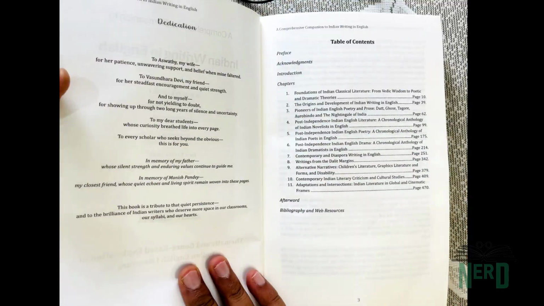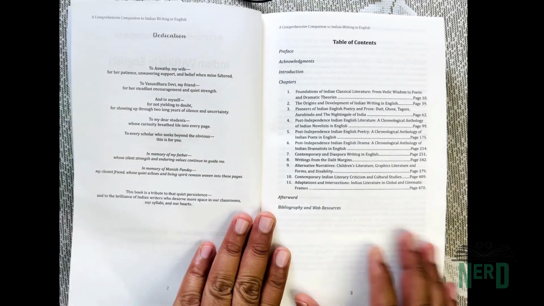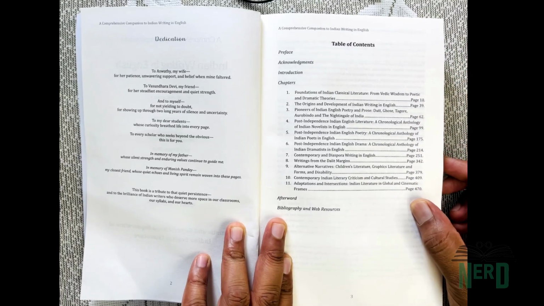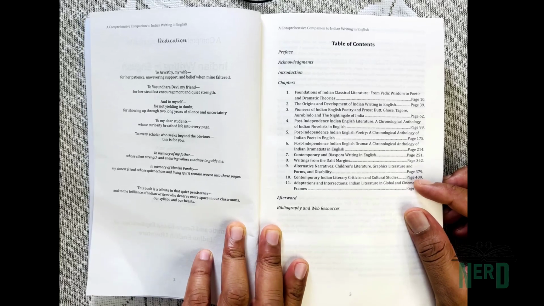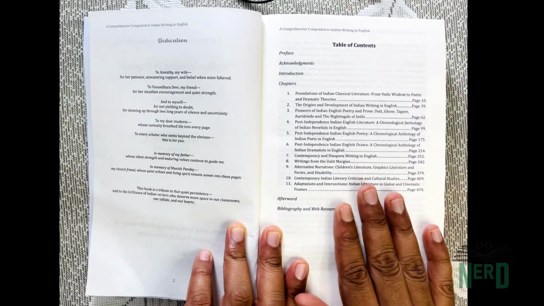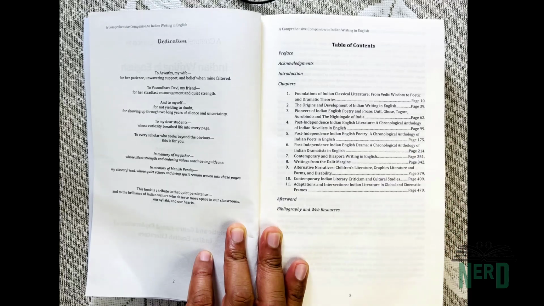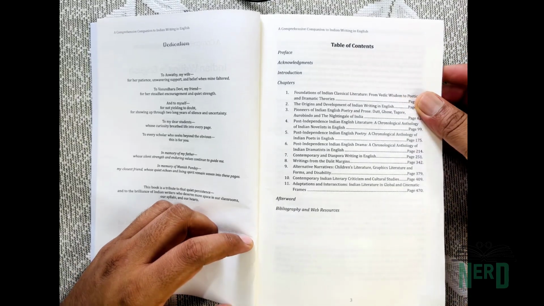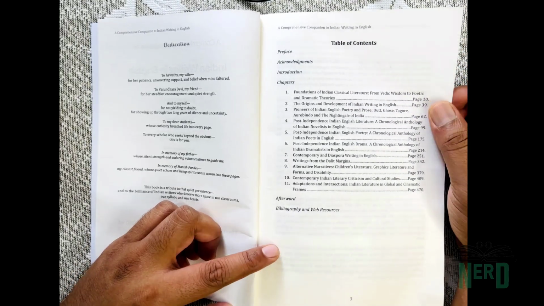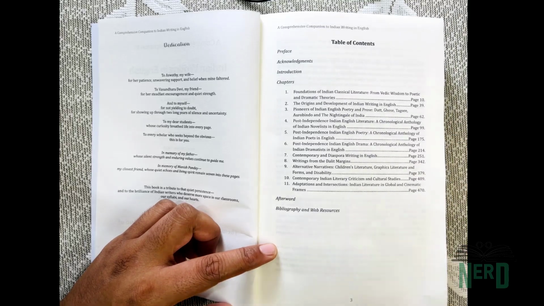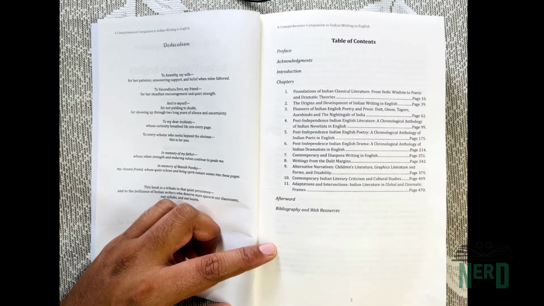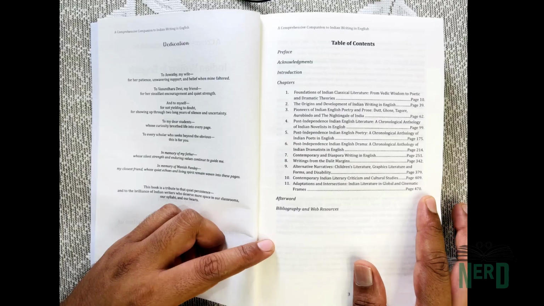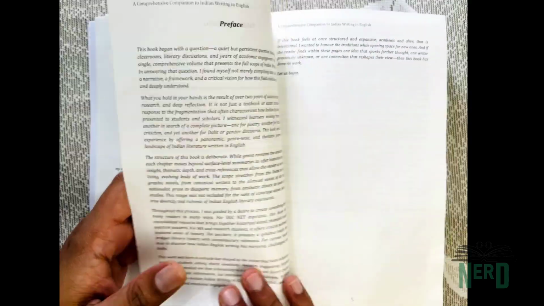Now, let's open it up and see what's inside. Right after the preface and introduction, you'll find the table of contents. And this is where the structure really stands out. The book is divided into 11 comprehensive chapters, each arranged in chronological, thematic, and genre-based order. So, whether you're revising for exams or building a deep understanding, you'll always know where you are and what connects what. From Vedic literature all the way to cinematic adaptations, everything is mapped with clarity, context, and care.